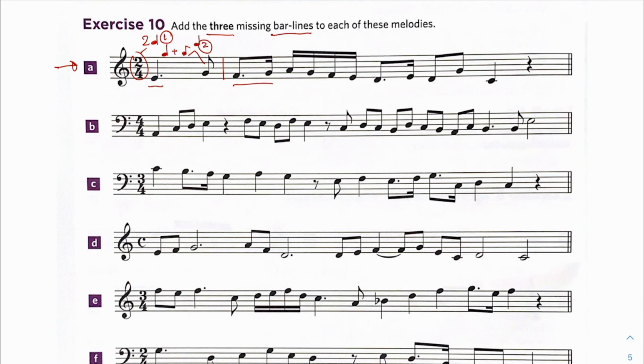Next, we have these 2 notes, which makes 1 crotchet or 1 beat. And these 4 semiquavers also make a crotchet or 1 beat. So 1, 2, bar line. Next, we have this dotted quaver plus a semiquaver, which is 1 beat. 2 quavers is also 1 beat. So 1 plus 1 is 2, bar line. And finally, we have a crotchet, which is 1, plus another crotchet, which is another 1. So 1 plus 1 is 2.